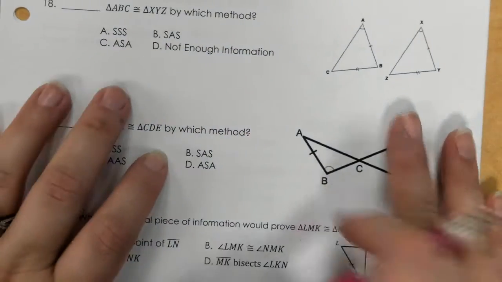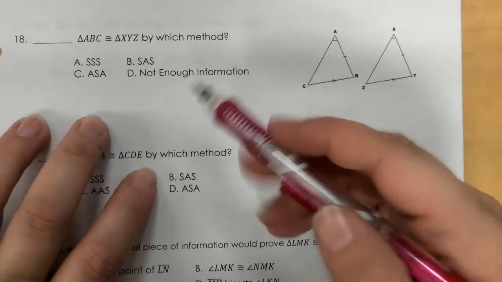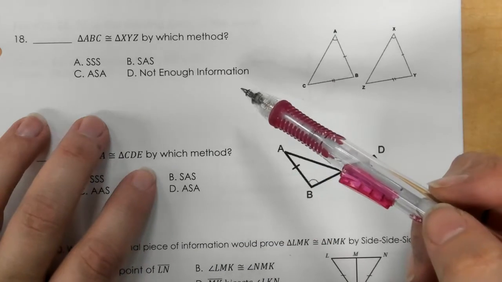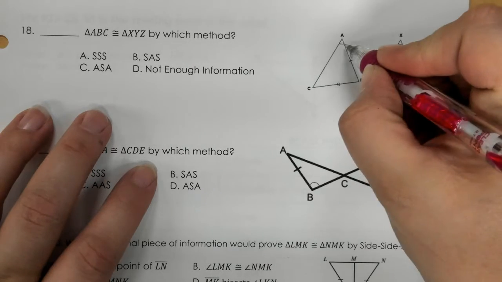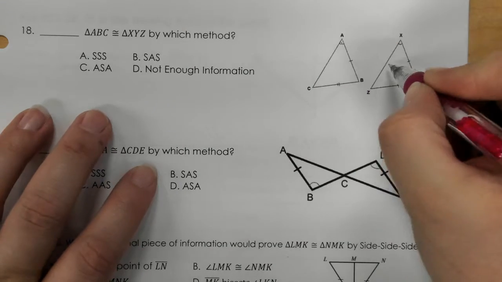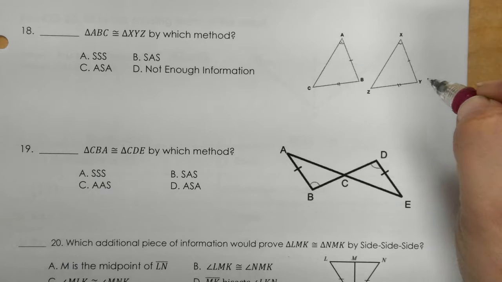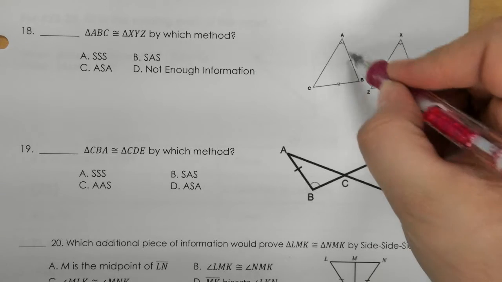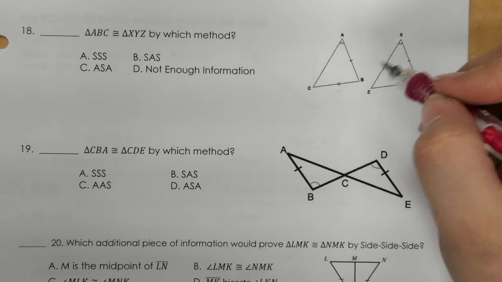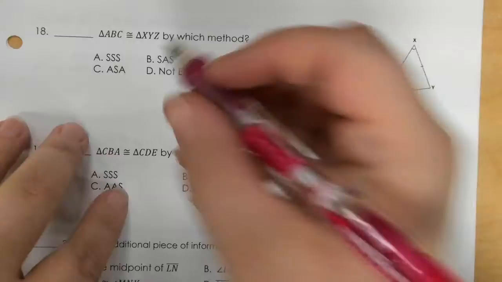Okay, in number 18, we want to know what method would make this congruent triangles. So if I look, I've got an angle that matches up, a side that matches up, and another side that matches up. And so that would be angle side side, which we're not allowed to have angle side side. So that would be D, not enough information.